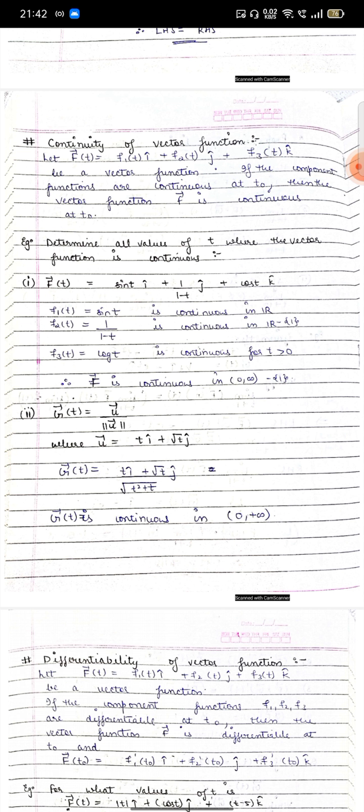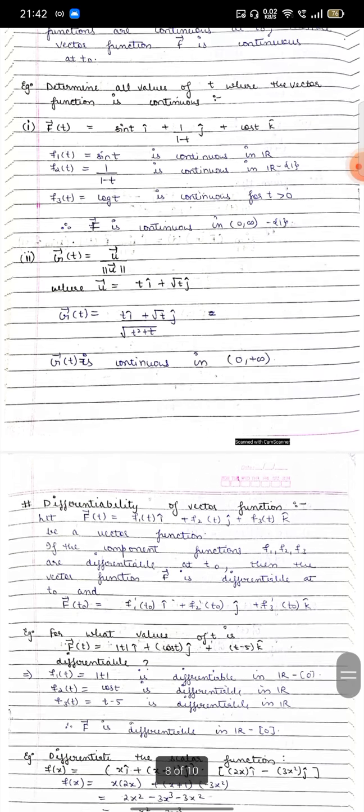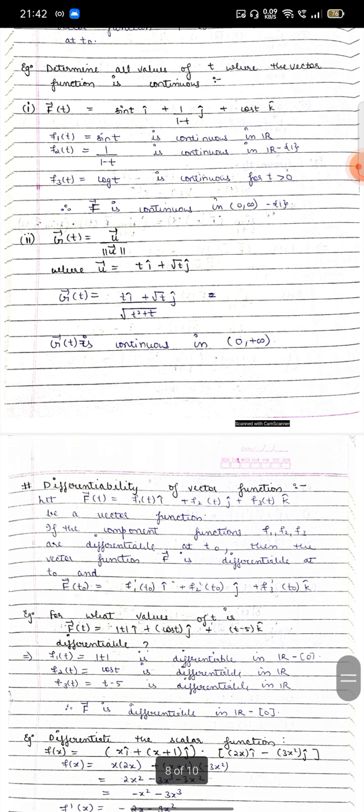f3(t) = log t, which is continuous for t > 0. Therefore the vector function f is continuous in (0, ∞) minus {1}. Then another question: g(t) = u(t)/|u(t)|, where u(t) = t i + √t j. Then g(t) = (t i + √t j)/√(t² + t). Then g(t) is continuous in (0, +∞).